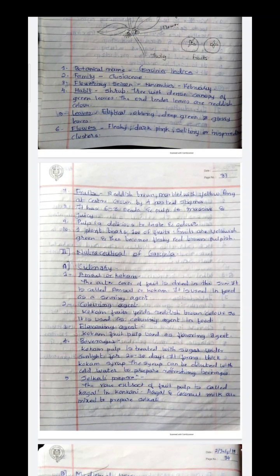One plant bears hundreds of fruits, and when immature the fruit color is yellow green, and after maturing they become red brown.